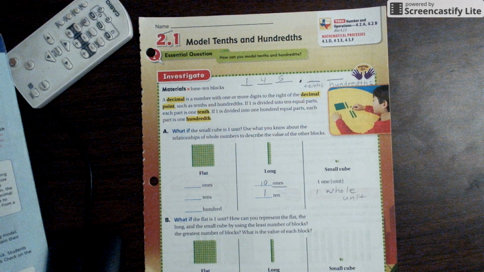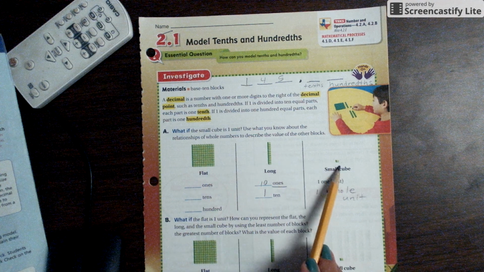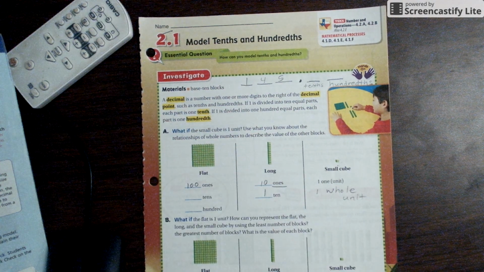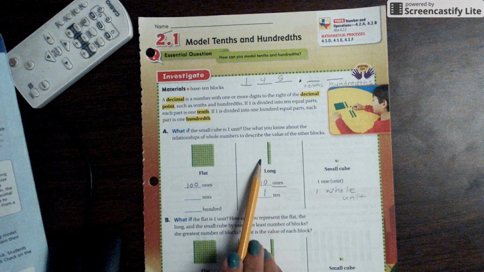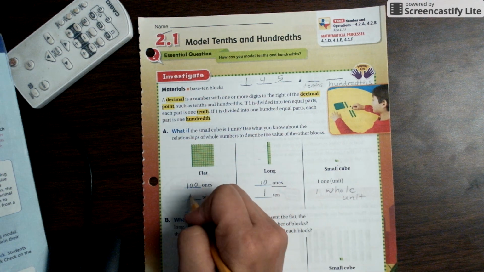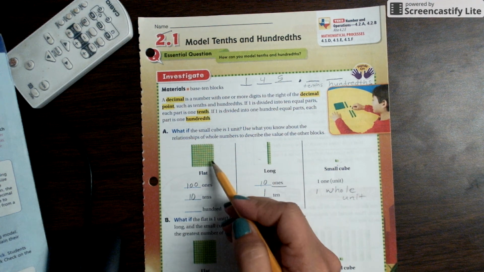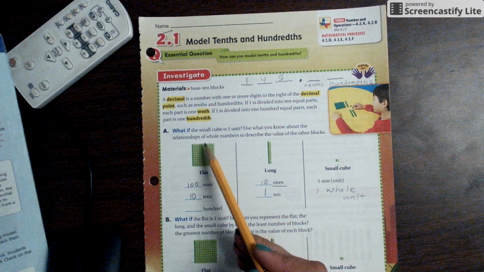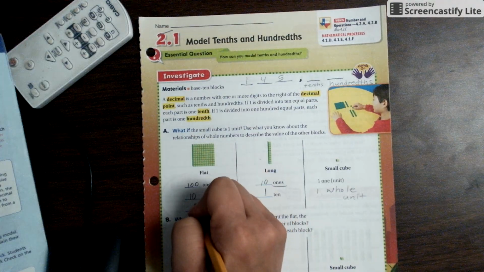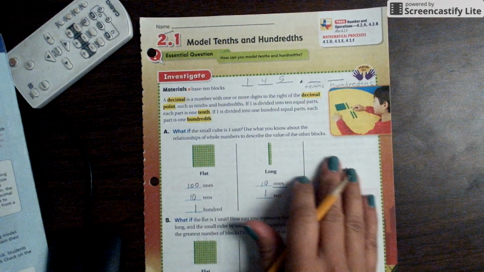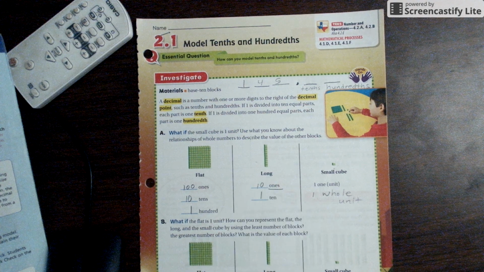You guys have also up until this point learned that this flat represents 100 of these units or 100 ones, and that it takes 10 of these longs to make this flat. So that would mean that it would take 10 of these tens to make this flat, so that this entire flat equals 100. So that's what we've known up until now because we've only been learning about whole numbers up until this point.